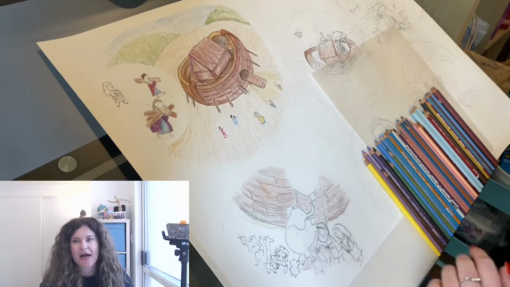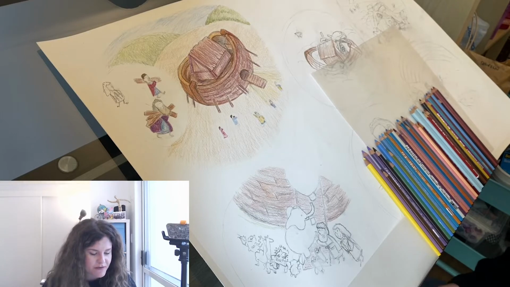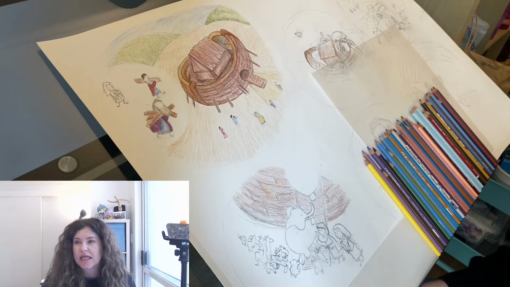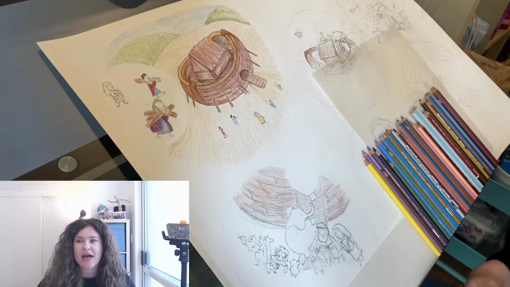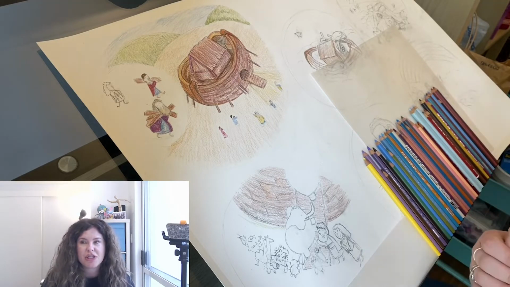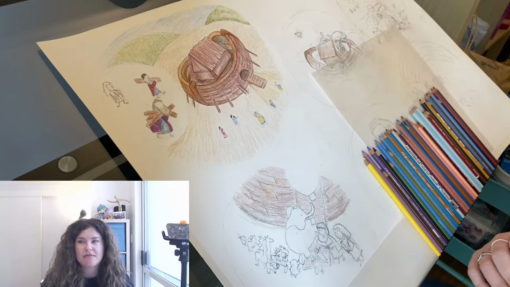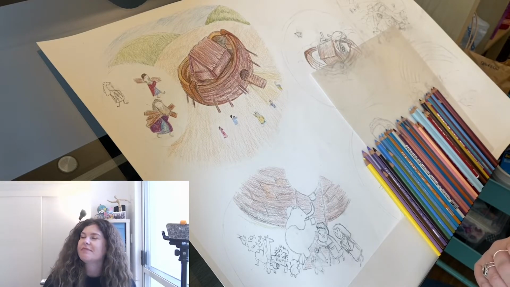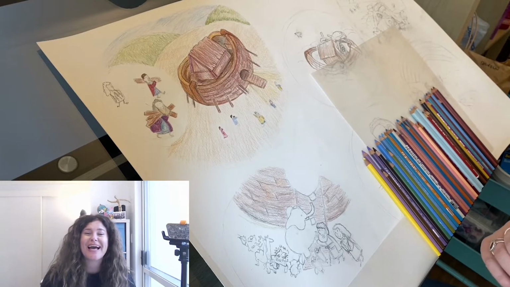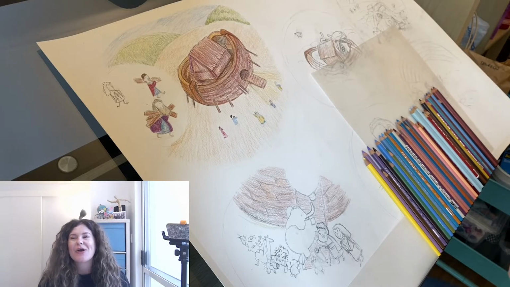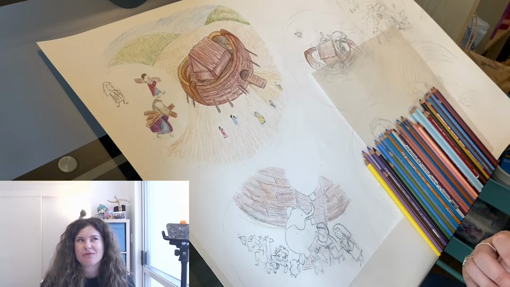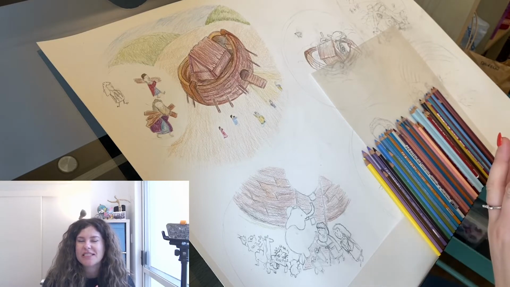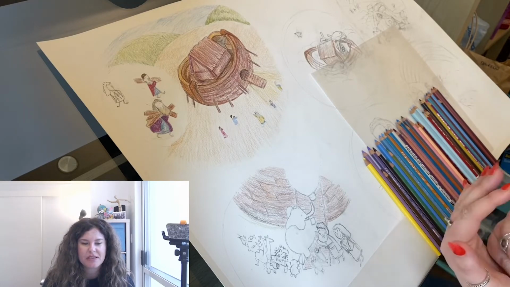So just a recap on the story of Noah's Ark. In the Bible, Genesis 5 talks about the family of Adam, the genealogy of Adam until Noah. Methuselah is one of the generations, I think it's 10 generations from Adam to Noah.